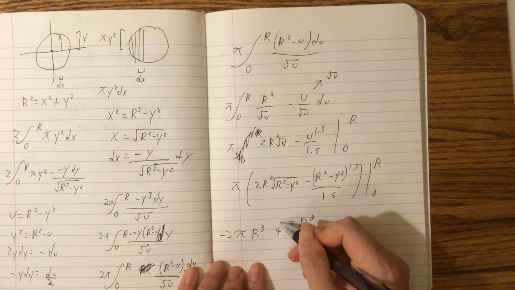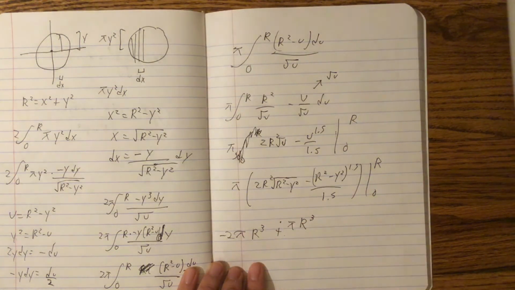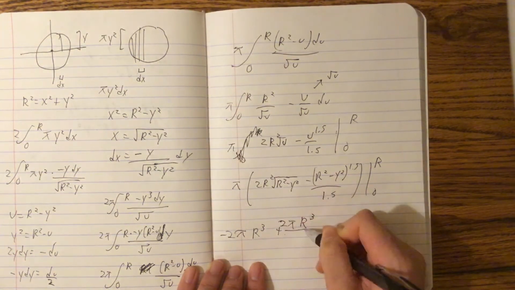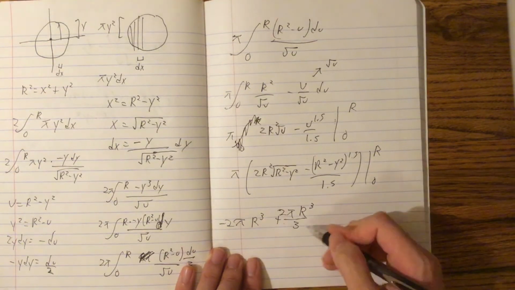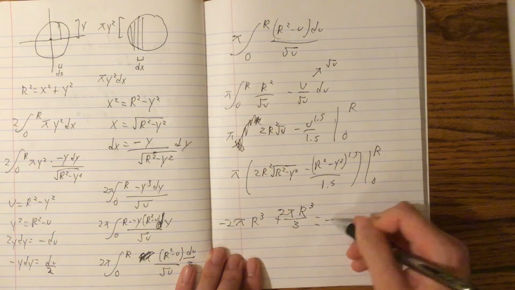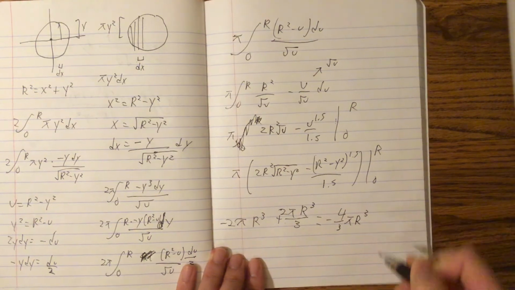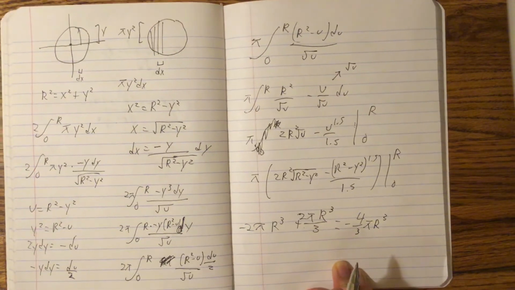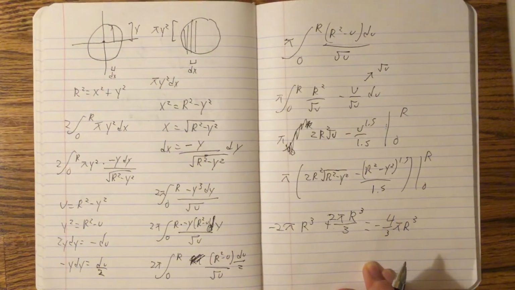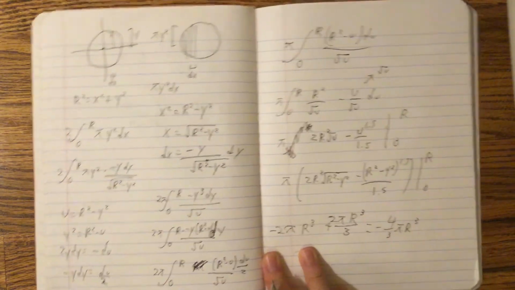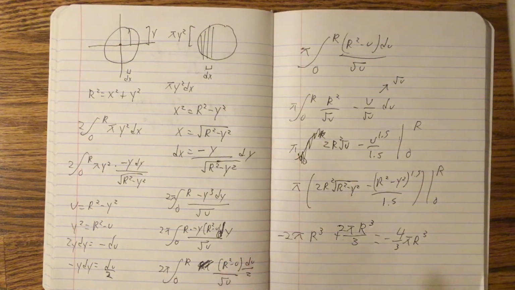Let's convert 1.5 into fraction form. Oh shoot, let me see here. Did I miss a negative sign somewhere? Oh well, it doesn't really matter. So this would be 2/3. We'll revise this later, but this should look similar to you as negative 4/3 pi r cubed. Everything is correct except somewhere along the way I forgot to add a negative sign, or maybe I misadded a negative sign. I'll try to find that. So this is the overall proof. Overall, it's good. It's just one negative sign.